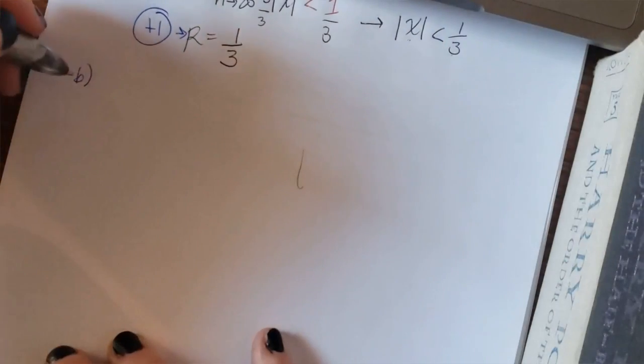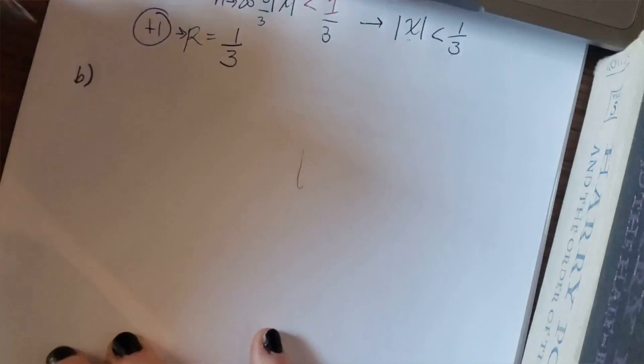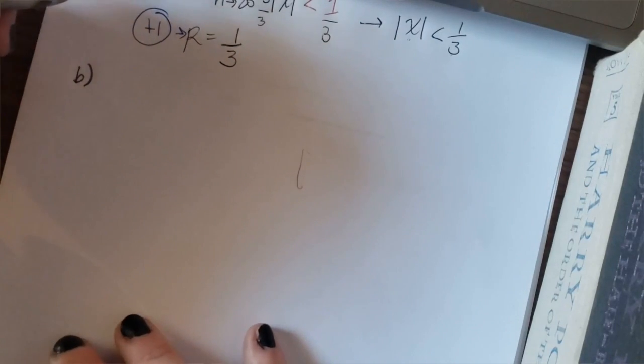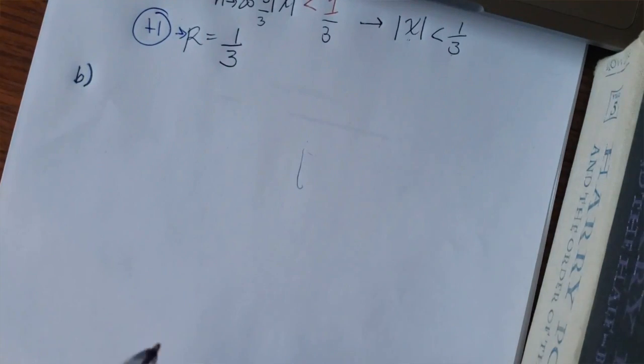All right. Write the first 4 non-zero terms of the MacLaurin series for f prime of x, the derivative of f of x.